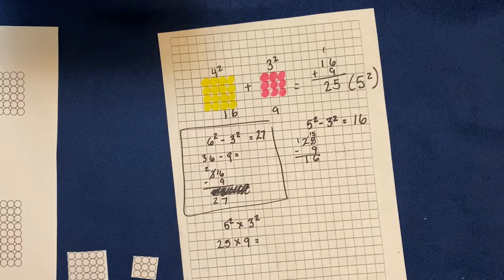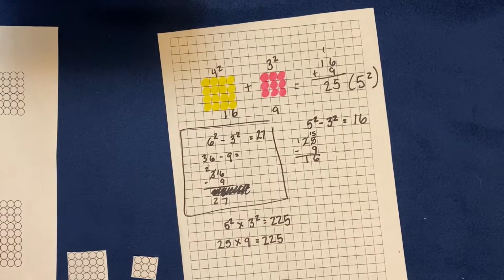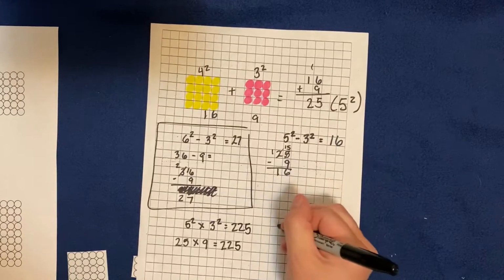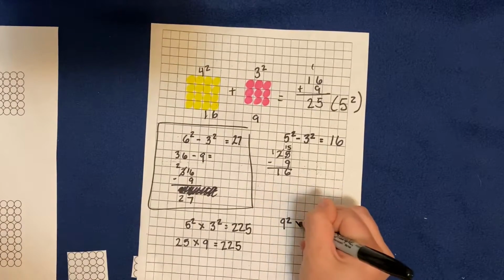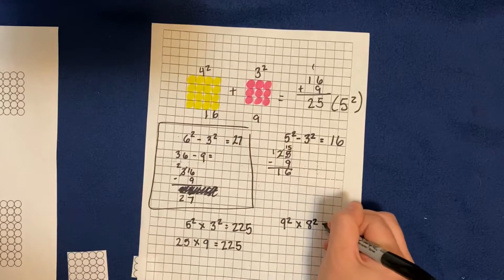And however you are practicing your multiplication, whether it be with material or on paper, you would go ahead and find this answer. I'm going to go ahead and tell you the answer. It's 225.